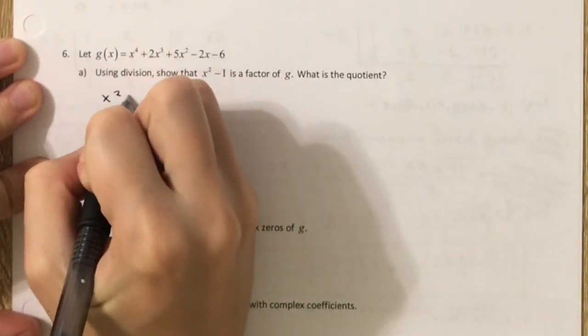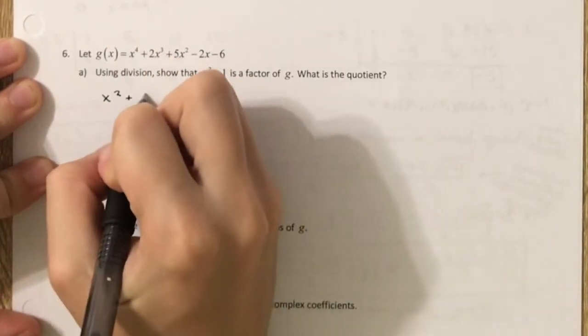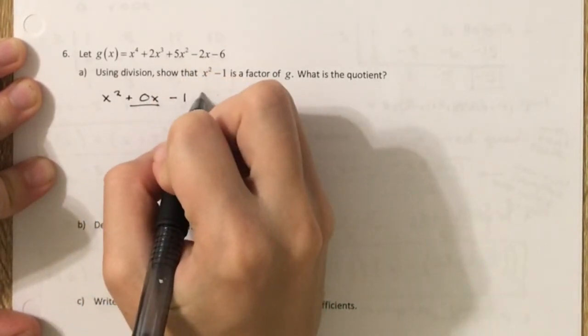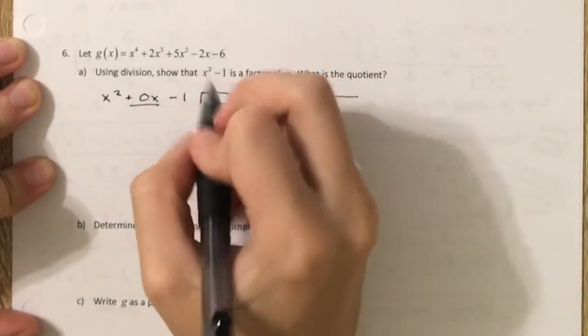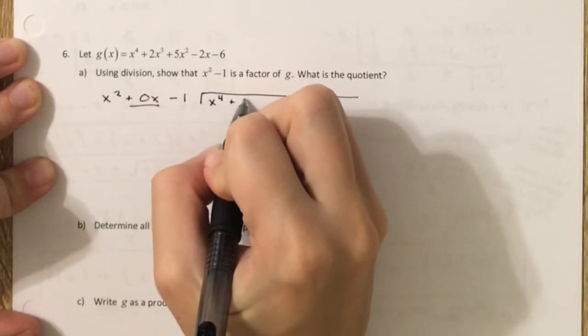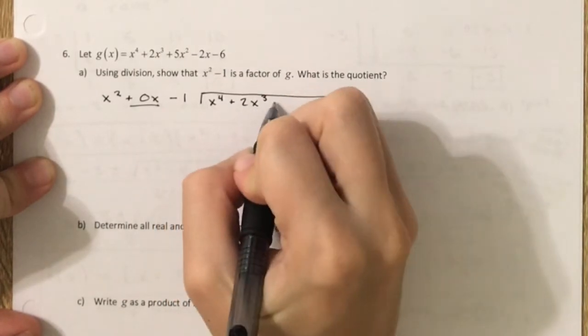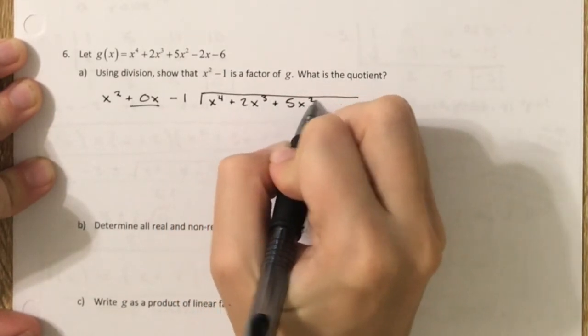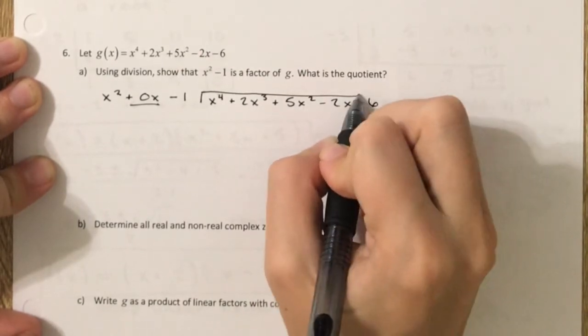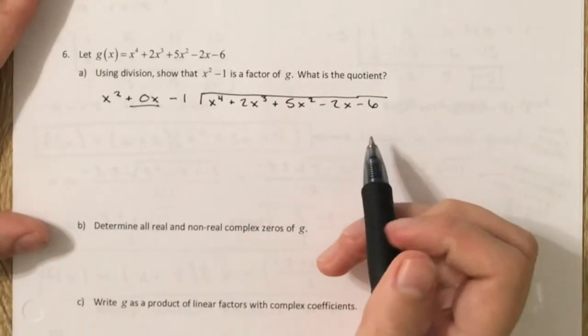We have x squared plus 0x, right? Very important that we don't forget our placeholders. And then underneath we have x to the 4th plus 2x cubed plus 5x squared minus 2x minus 6. Okay, let's start dividing.